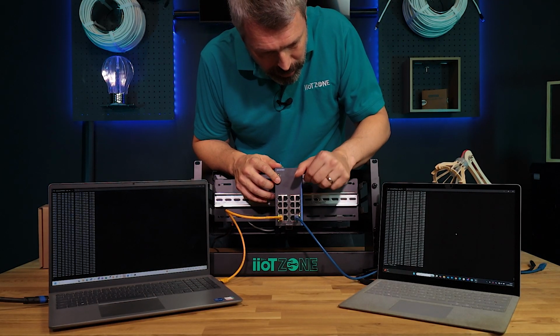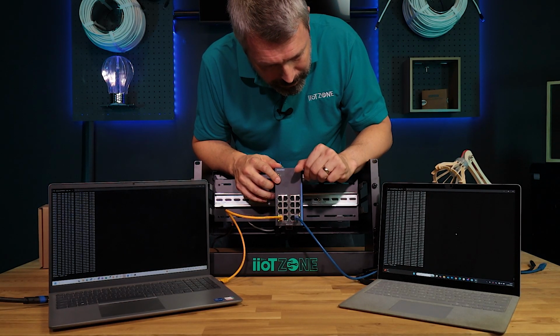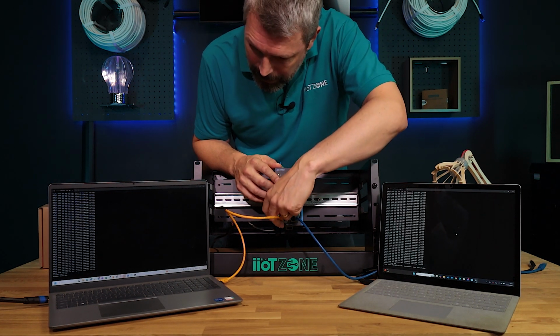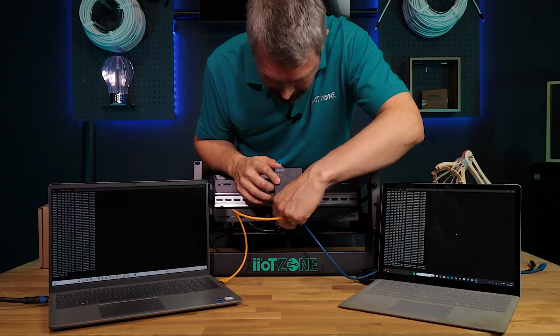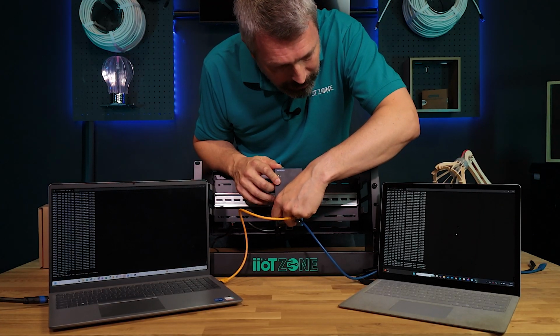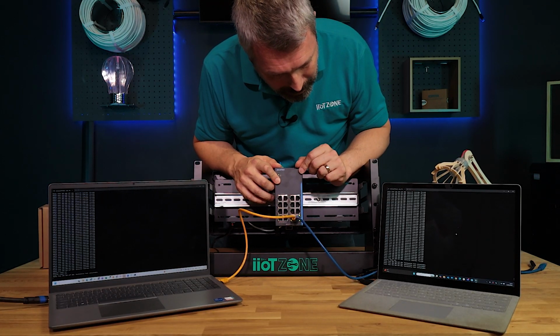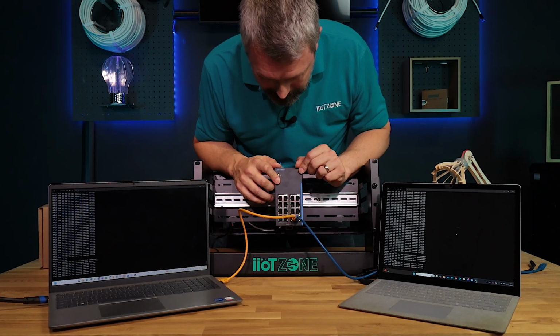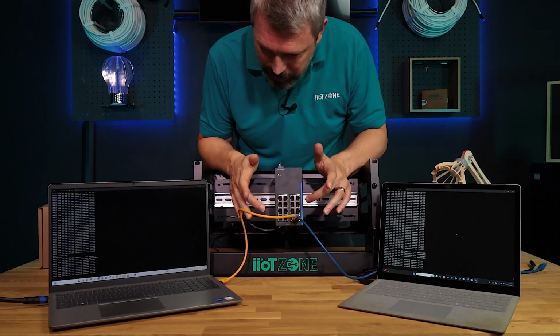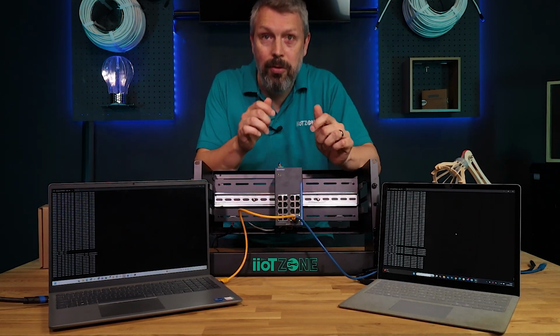So here we should drop to unreachable. And then when we connect ourselves back over onto the same VLAN segment, the connection will be re-established. As simple as that. Two separate VLAN segments, two 8-port switches.